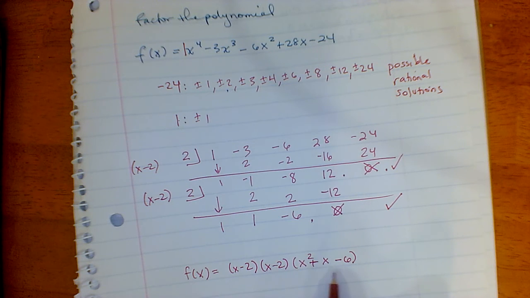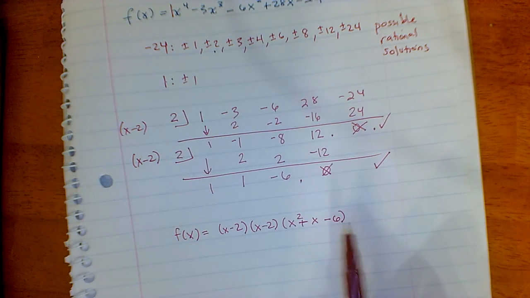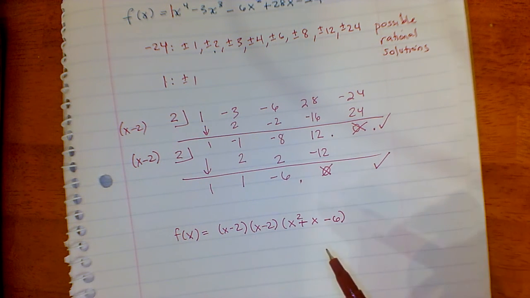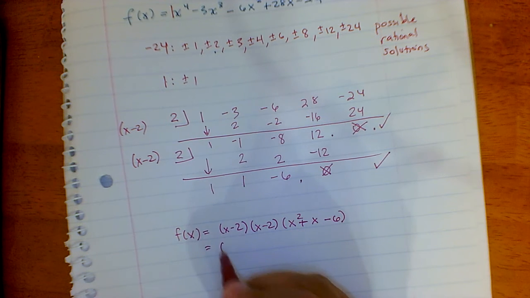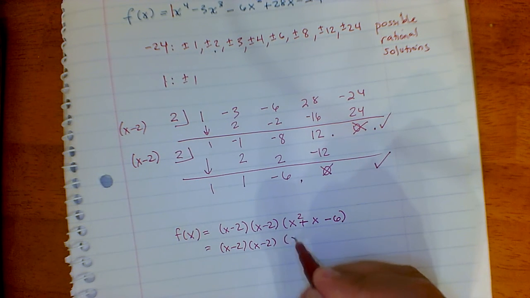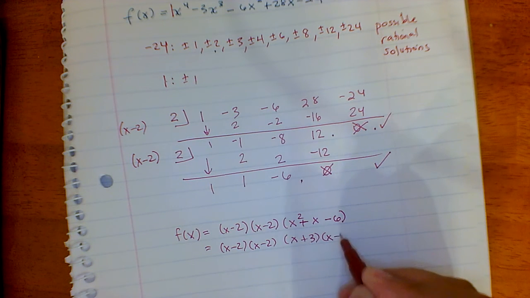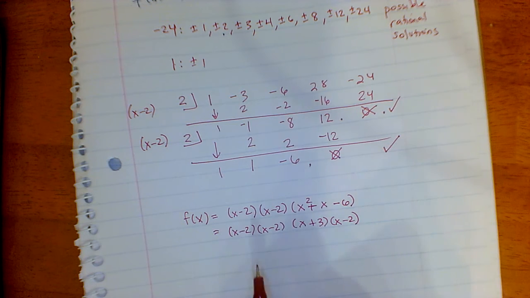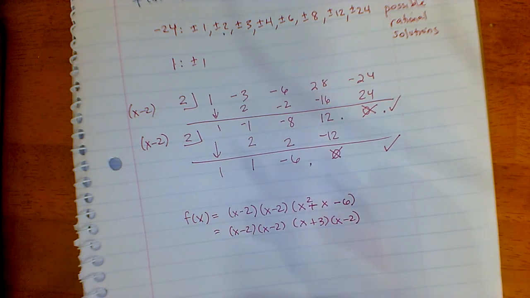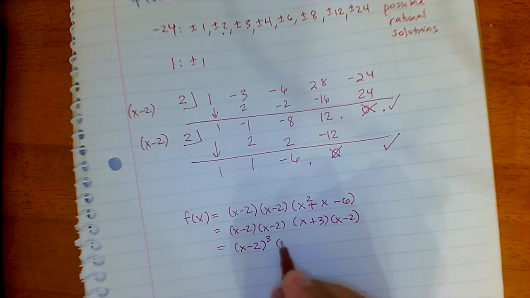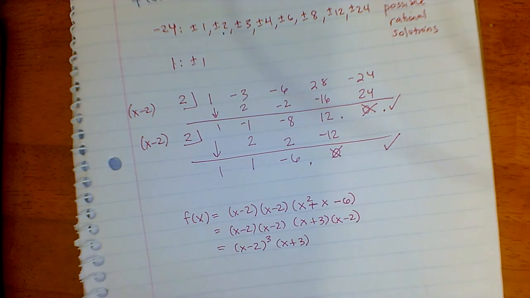Now that I've got this down to a quadratic, I'm going to factor it. I want two numbers that multiply to negative 6 and add up to positive 1, which would be 3 and negative 2. So my factors are x minus 2, x minus 2, x plus 3, and x minus 2. This is what it looks like all drawn out, and then we usually ask that you shrink it back down using exponent notation. So we would have x minus 2 to the 3rd power and x plus 3.